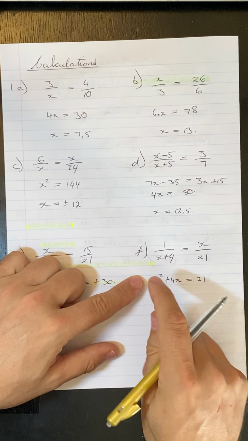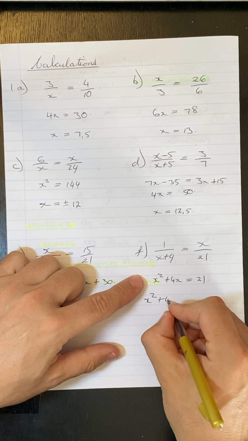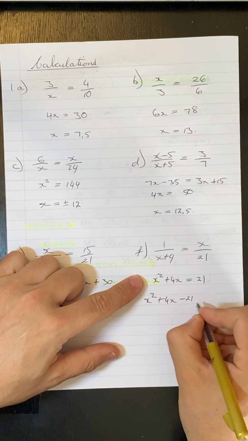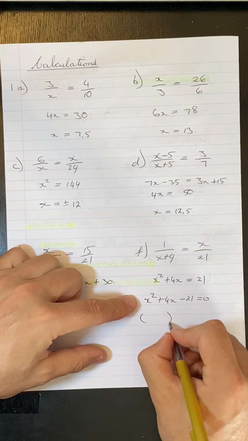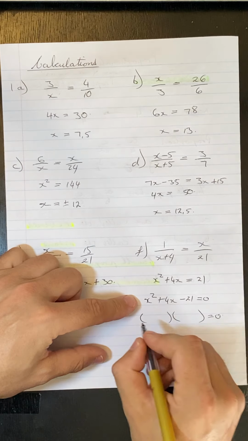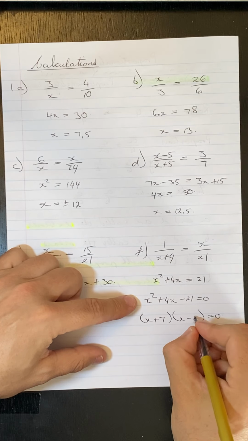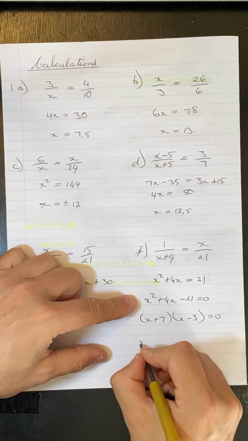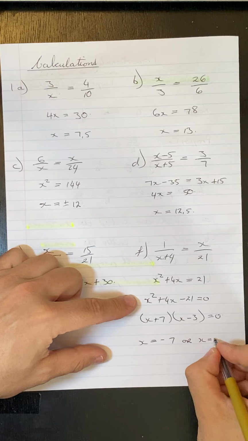Take everything to the one side because then we have a trinomial. So we have x squared plus 4x minus 21 equals 0. We can factorize this, and we get x plus 7, x minus 3. So that means that x is equal to minus 7, or x is equal to 3.